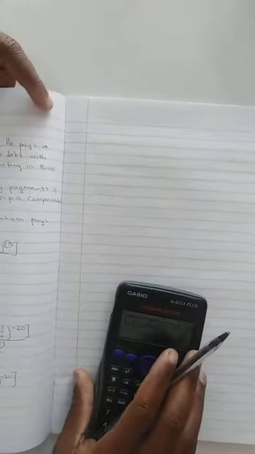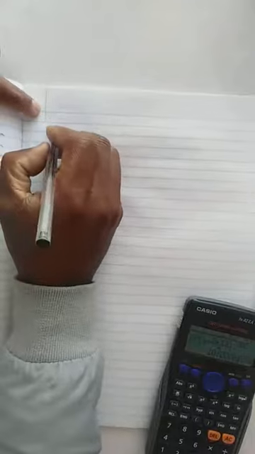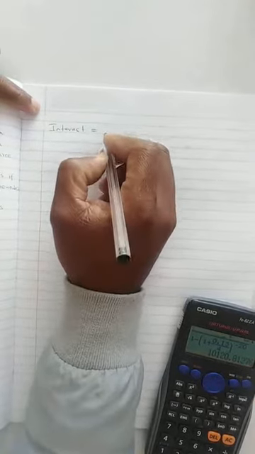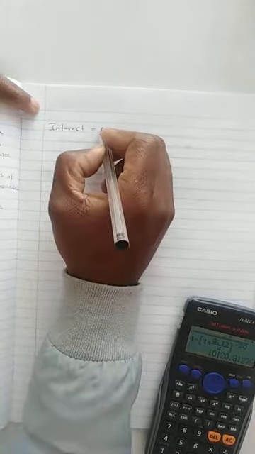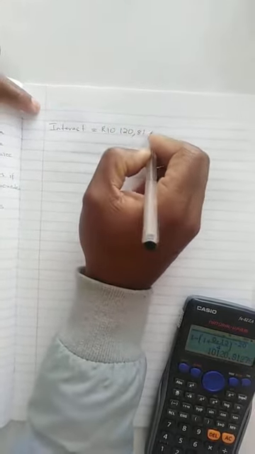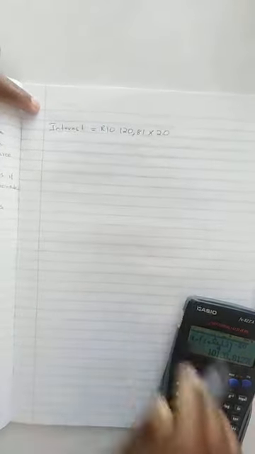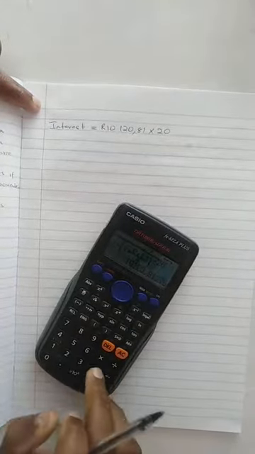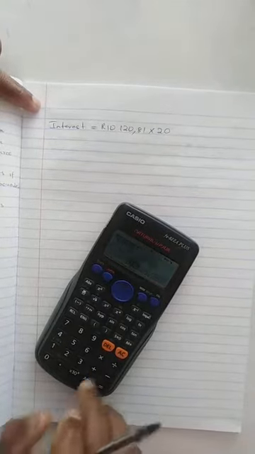The total amount is going to be 10,120.81 multiplied by 20, because he's going to pay this amount for 20 months. So multiply this by 20 is how much now?